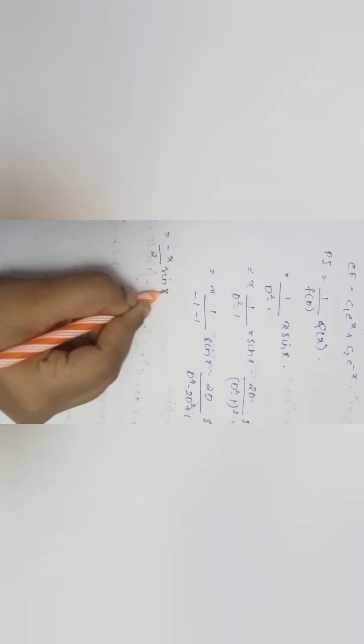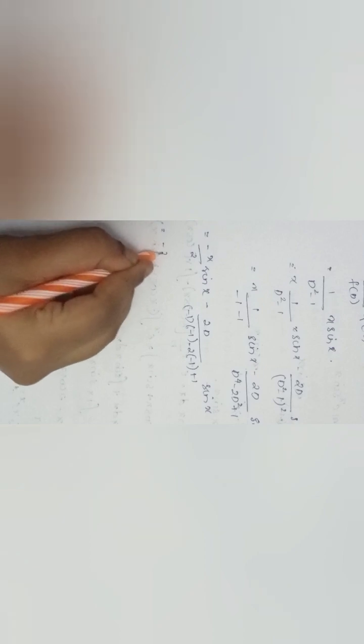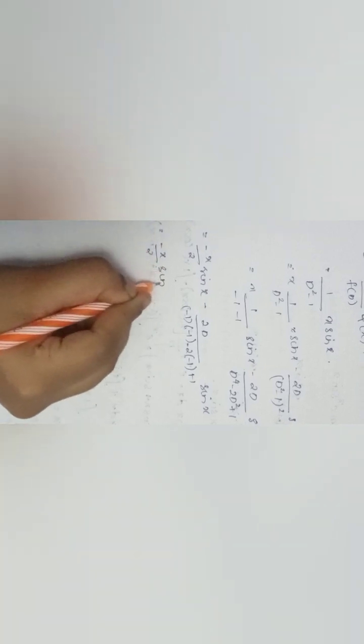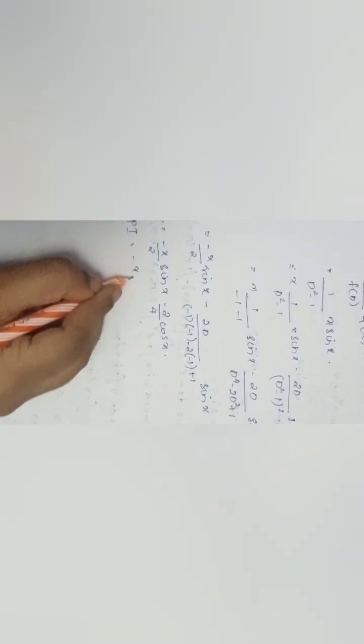So this is equal to minus x by 2 sin x minus 2d. So this is d square into d square, so minus 1 into minus 1 minus 2 into minus 1 plus 1 sin x. So that can be written as minus x by 2 sin x minus 2 by 4 cos x. So this can be simplified as minus x by 2 sin x minus 1 by 2 cos x.